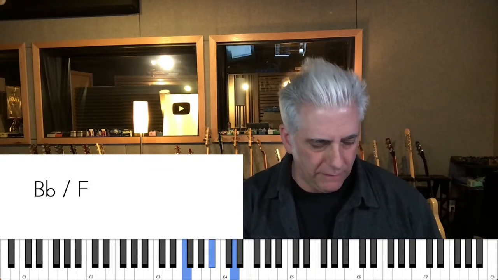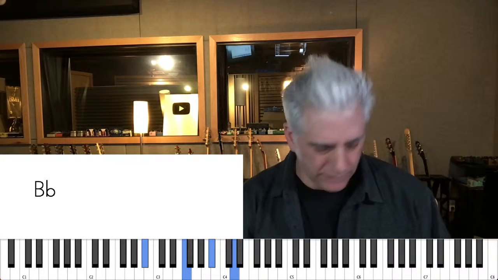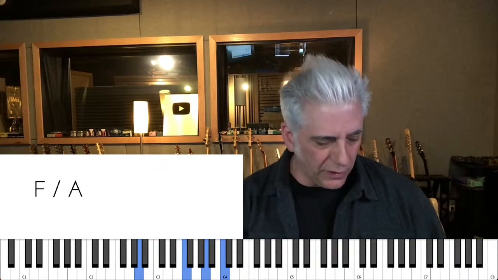Where do you see these kinds of things? Well, you see them in songs like, let's say we take the key of B flat here. I actually used this song in my video I did on underrated guitar solos. Maybe I'm Amazed. So you have B flat major to F over A. That would be F major. F over A is F major in first inversion.